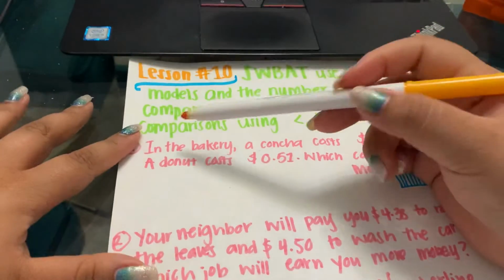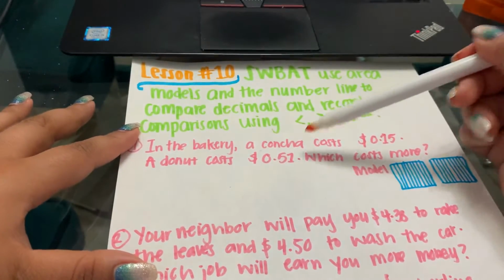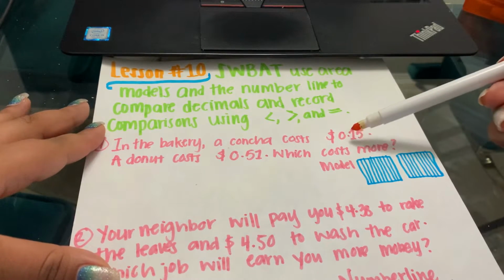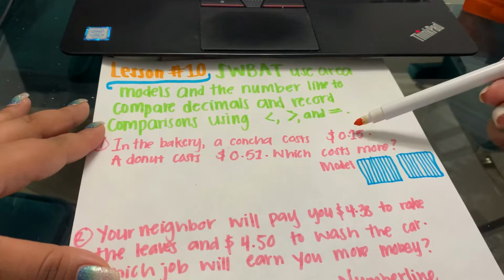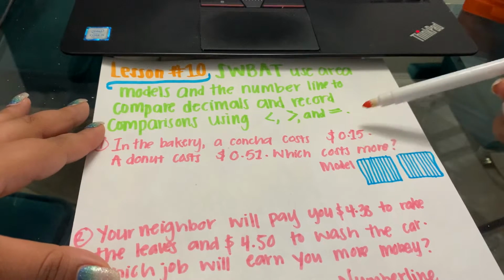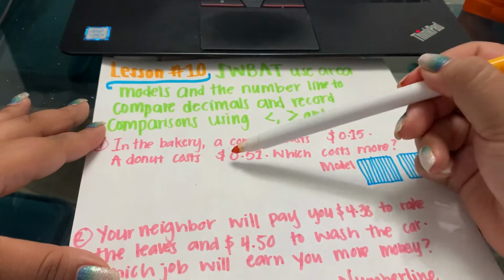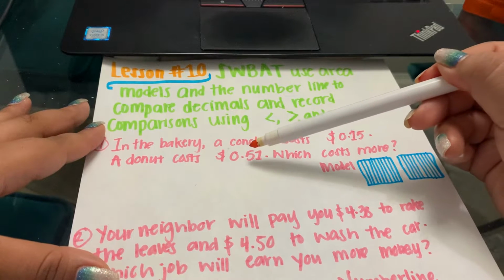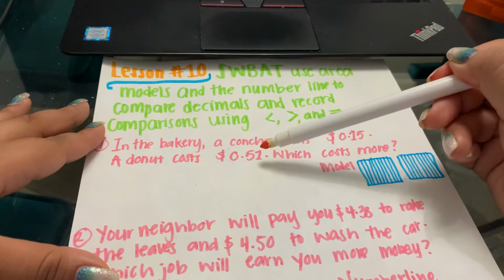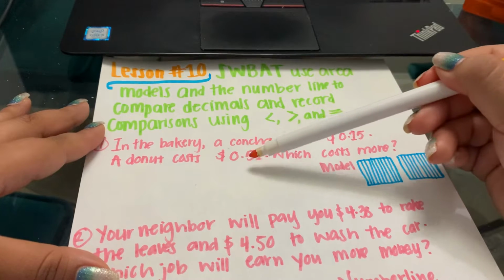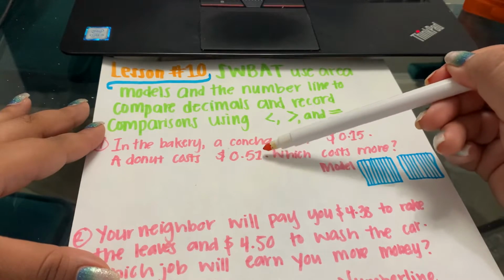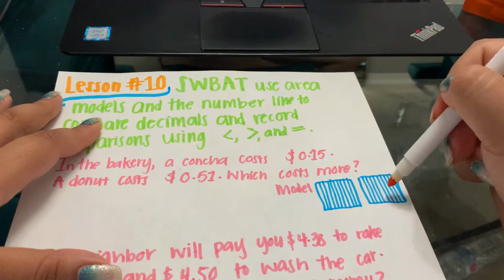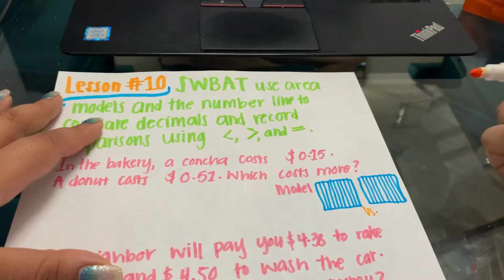And this first one says, in the bakery, a concha costs 15 cents. Notice that 15 cents is 1/10 and 5/100ths, the same as 1 10-cent coin and 5 pennies. A donut costs 51 cents. Notice that 51 cents is the same as 5/10ths and 1/100th. That would be the same as 5 10-cent coins and 1 penny. Which costs more? So we're going to do this versus that, right? So these are not the same. This is this versus that.